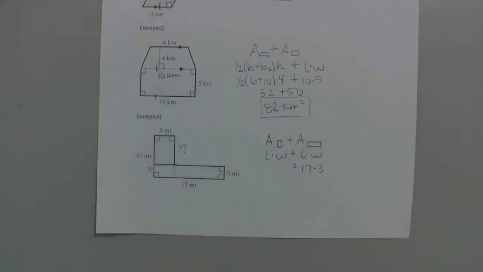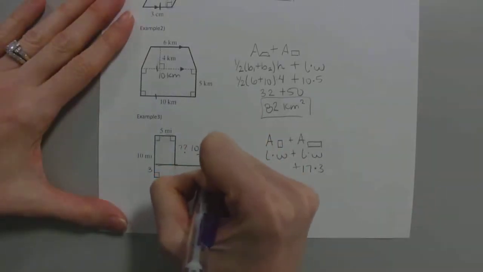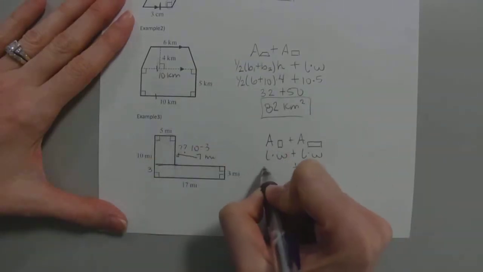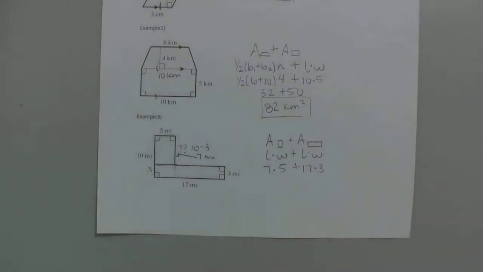So this whole side was 10, but if this was 3, so was that, correct? So this chunk took up 3 of the 10, right? This whole side's 10, and we know 3 of it, so what does that leave for the upper part? 7, right? So that's just 10 minus 3, or 7 miles, right? So we have it now, guys. Our length is 7, our width is 5. And we can do it.